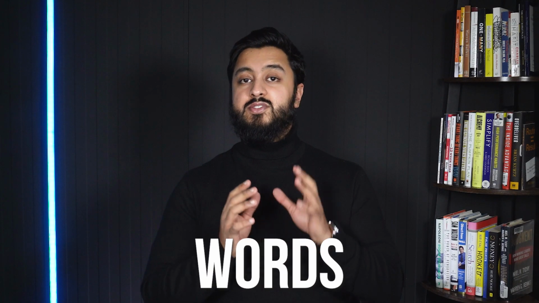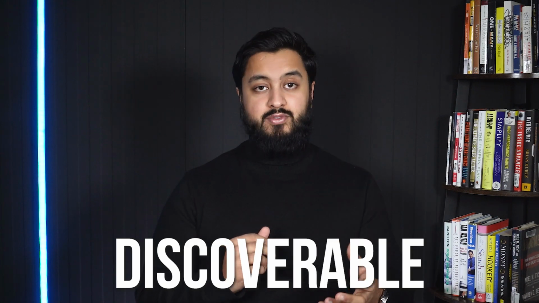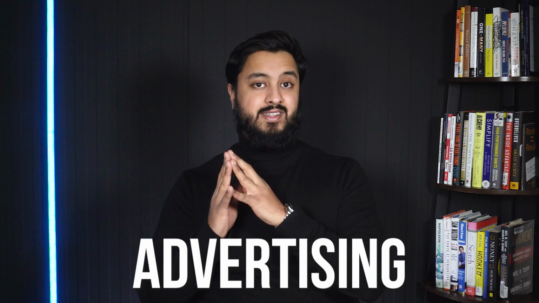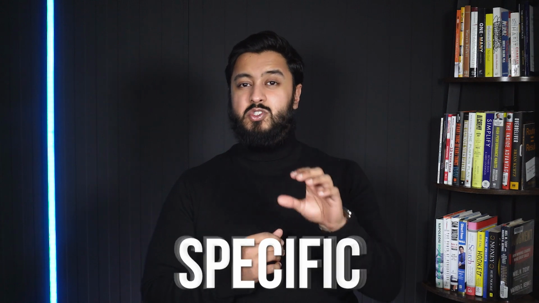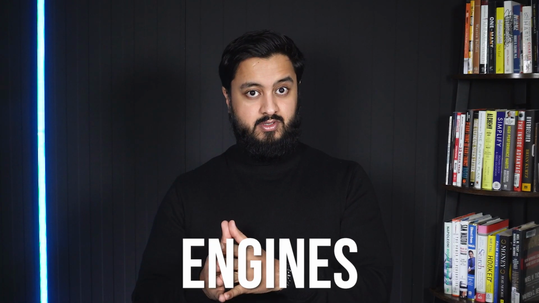What are keywords? Keywords are specific words or phrases that you include in your product listing to make it discoverable. They are also the words that you choose to bid on in your advertising campaigns. Keywords become search terms when users enter those specific words or phrases into Amazon's search engines. Search terms are what customers actually type into the Amazon search bar.